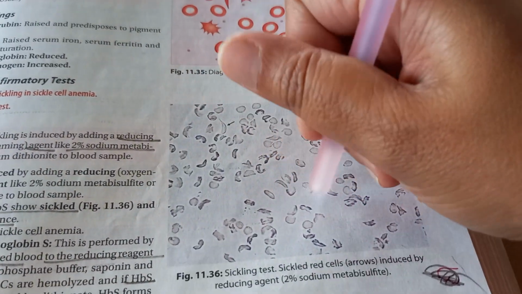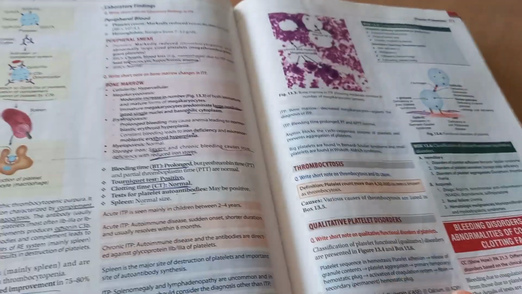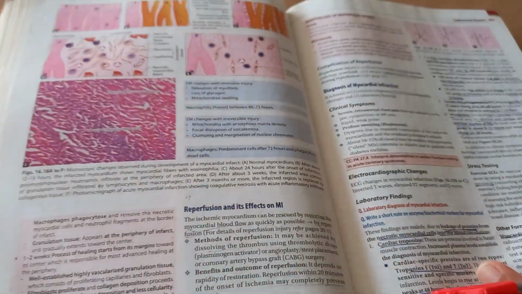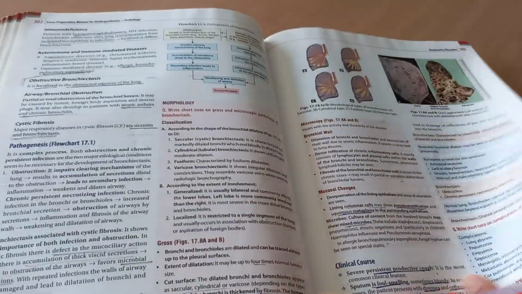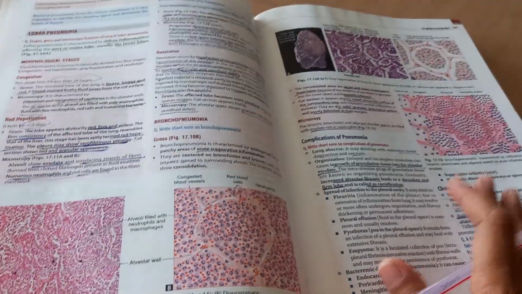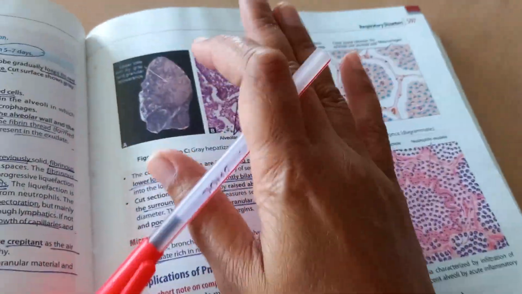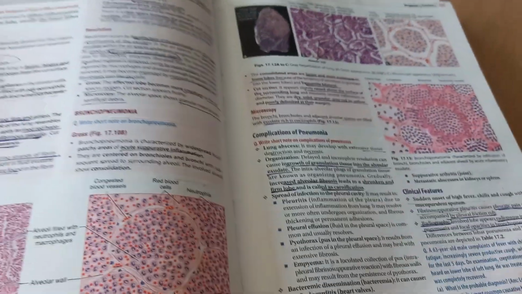Sickling test. So they're showing you sickle cell RBCs. Focus, guys. So I think this is something to do with the blood hemostasis, is it? That chapter name. So a lot of tables, a lot of information, diagrams. See, what you need for pathology is one microscopic diagram and possibly one gross image which you can draw. Very, very important for you to have those as a reference, right?